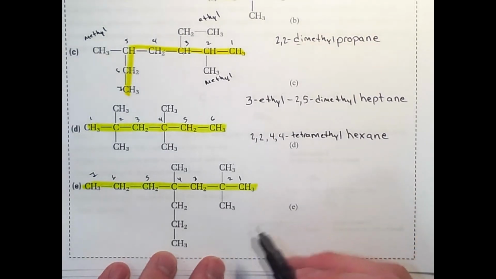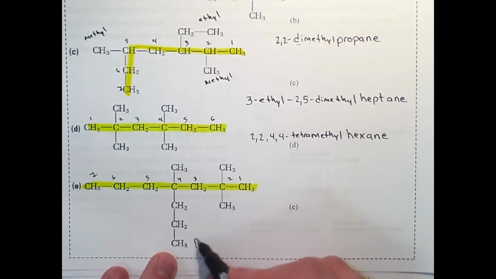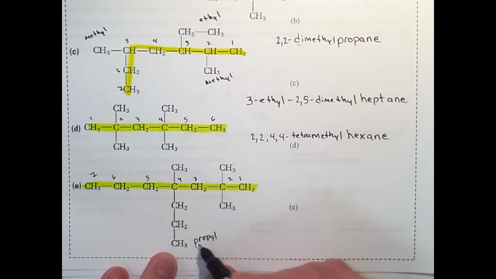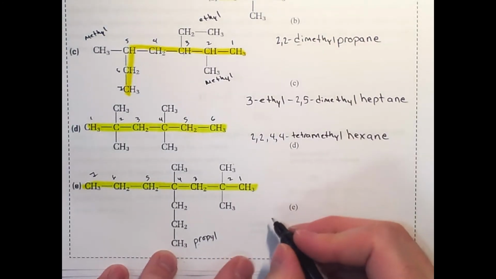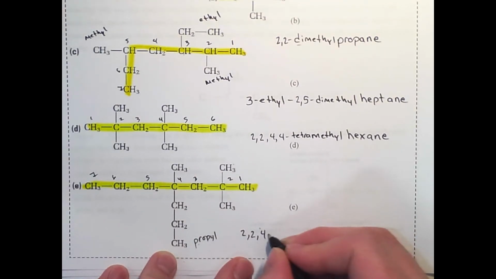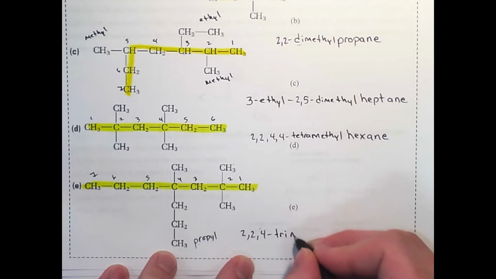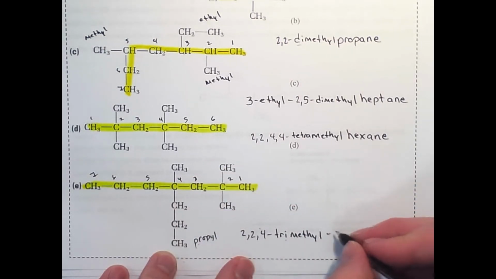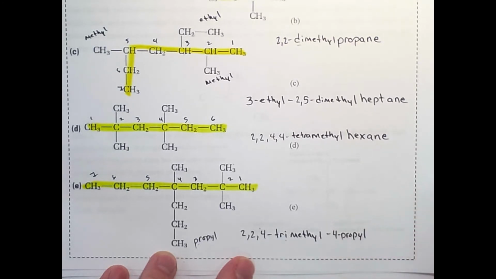So, this is propyl. P comes after M, so methyl is going to be first this time. So I have 2,2,4-trimethyl. Tri because there's 3 of them. 4-propyl. And 7 is heptane.